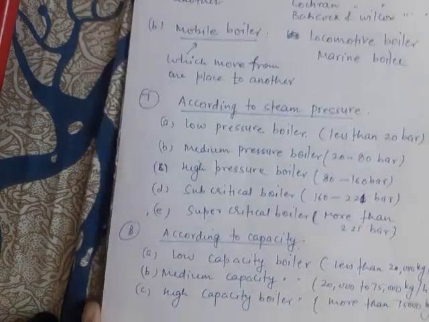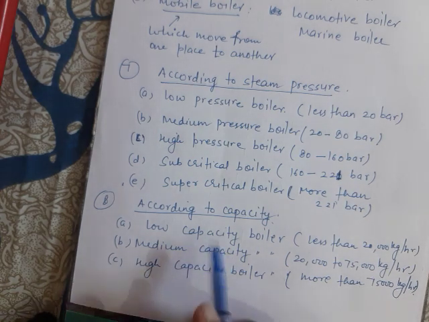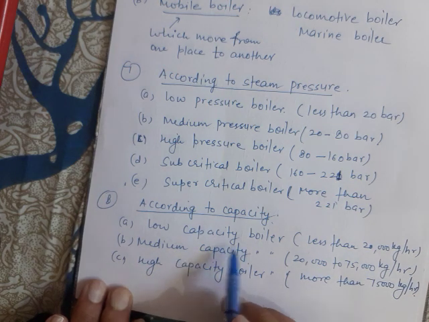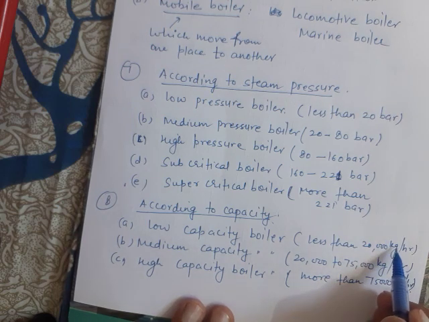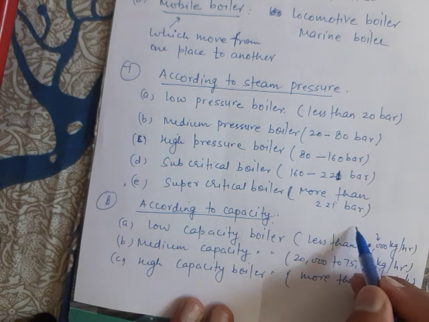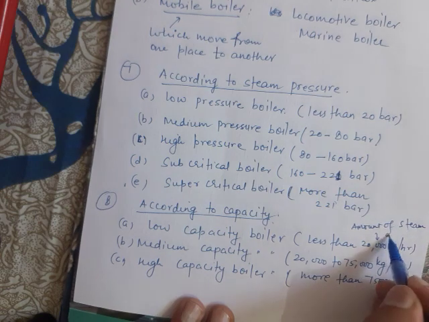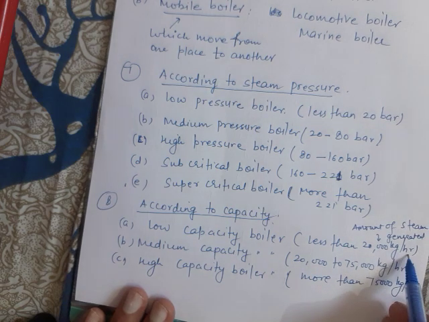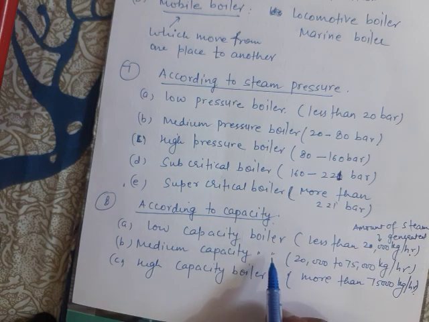The last criteria for classifying for this lecture particularly is according to the capacity of the boiler. Low capacity boiler, medium capacity boiler and high capacity boiler. Low capacity boilers are those in which less than 20,000 kg of steam is generated per hour. This is the amount of steam generated. So in low capacity boilers, in 1 hour less than 20,000 kg steam is generated, then they are known as low capacity boilers.